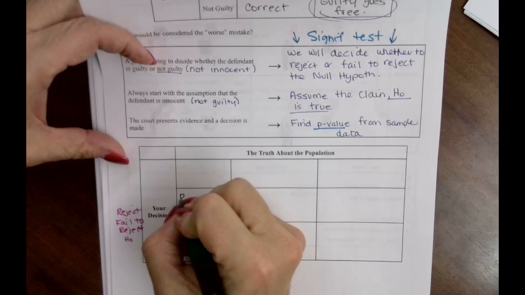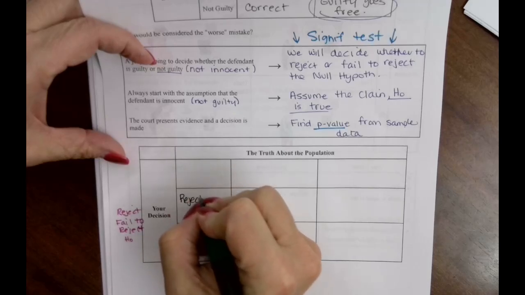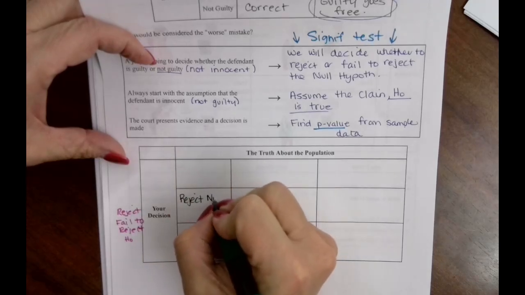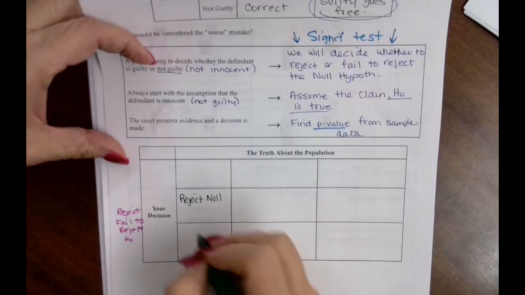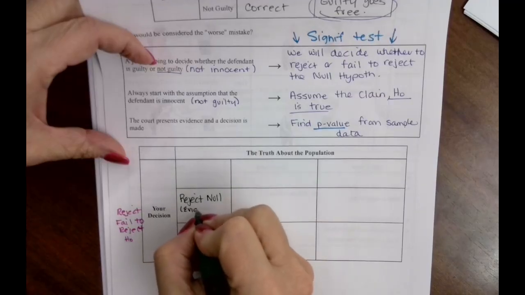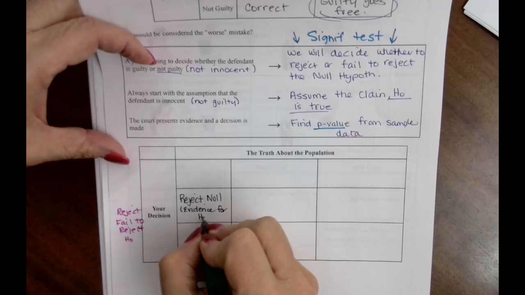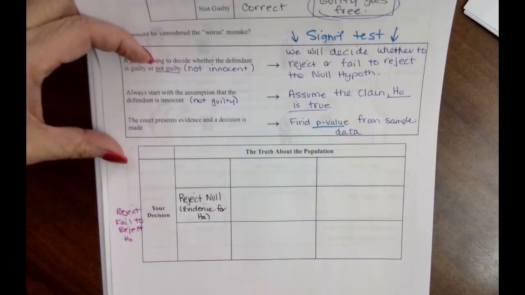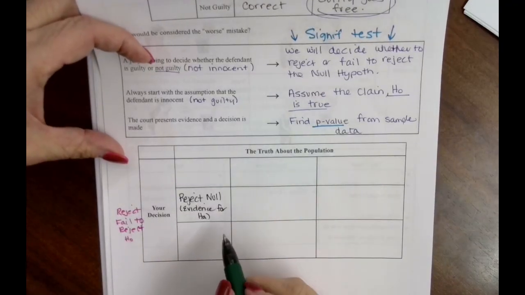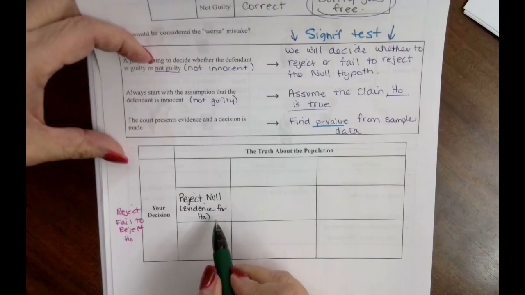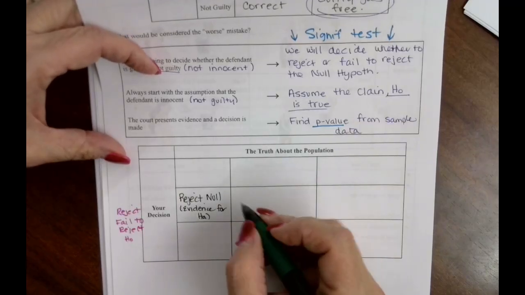Let's say here our decision is to reject the null. Now, when we reject the null, this means we have evidence for our alternative hypothesis.